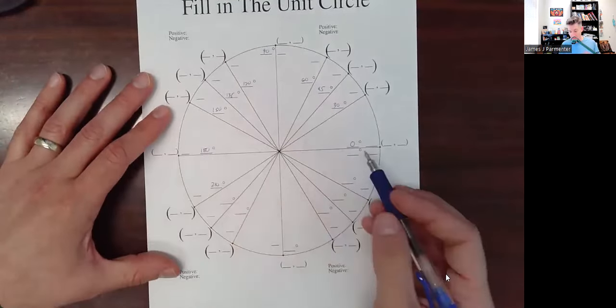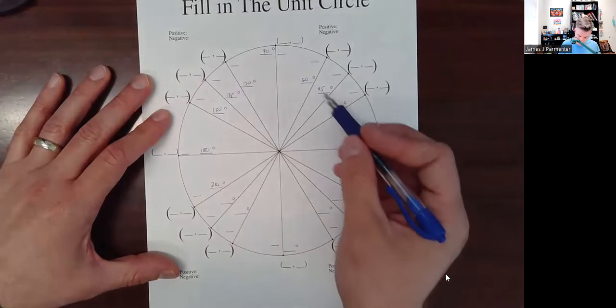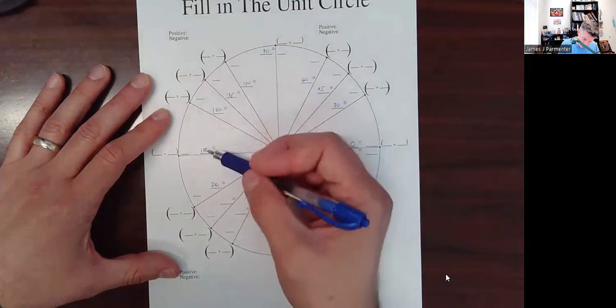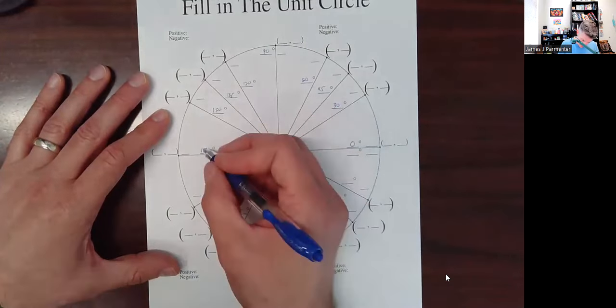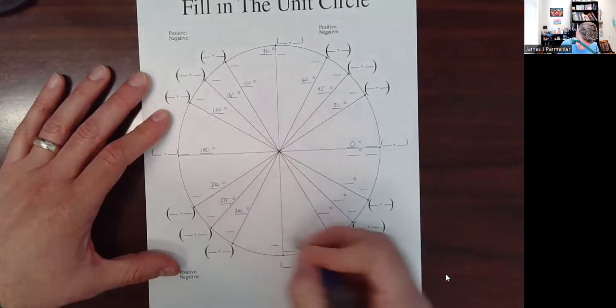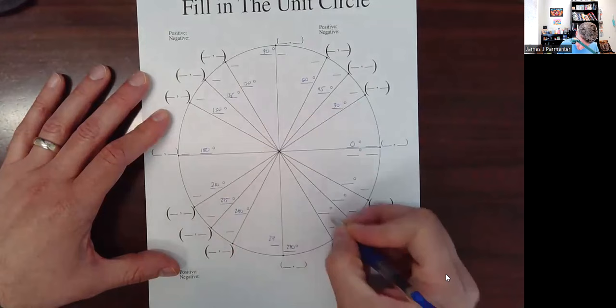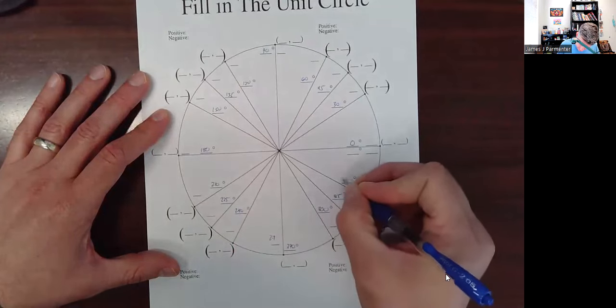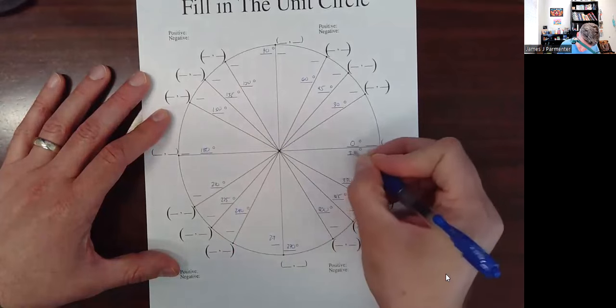Really the way this works is 0, add 30, add 15, add 15, add 30, add 30, add 15, add 15, add 30. You're always just adding 30 or 15. So 30, 15, 15, 30. Over here, 30 again, 15, 15, 30 again.